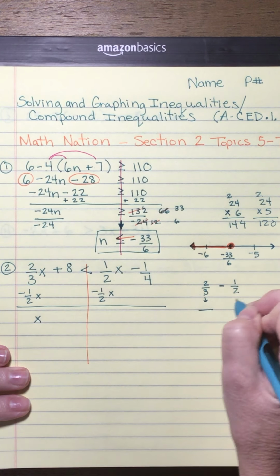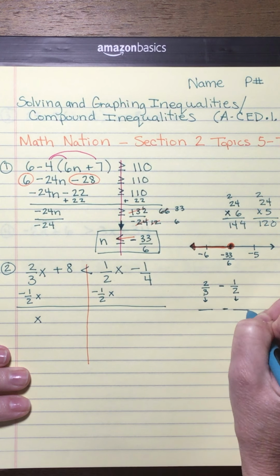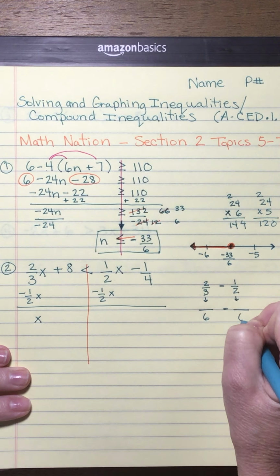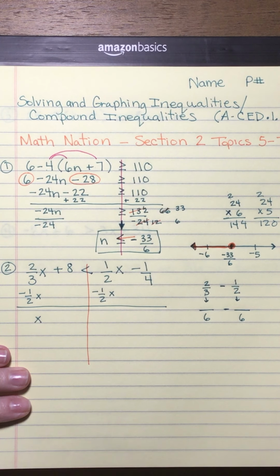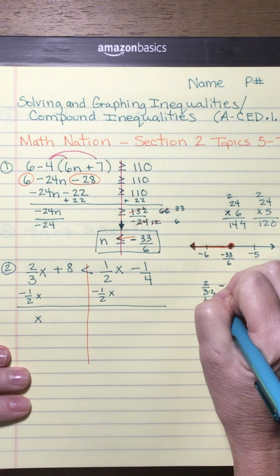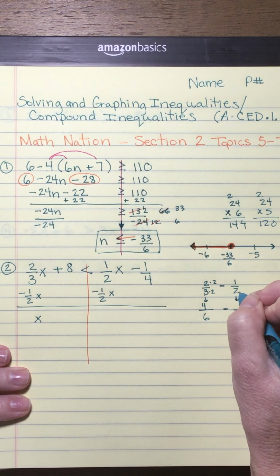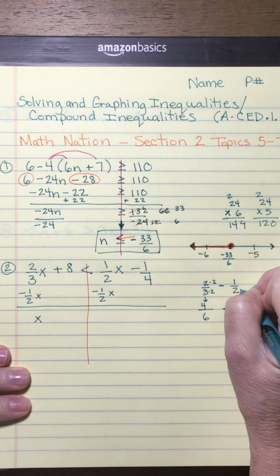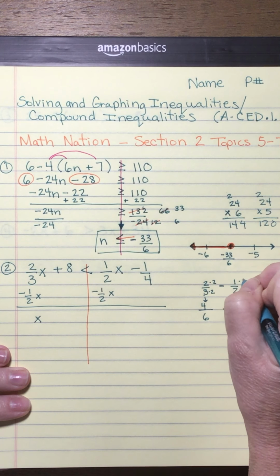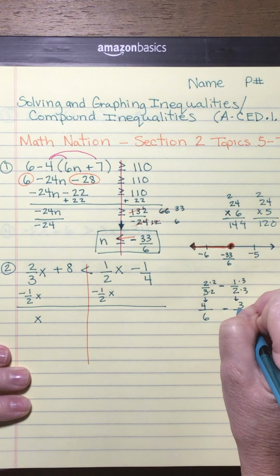So I'm going to change both of those fractions to have the common denominator of 6 because that is the lowest common denominator. So 3 times 2 is 6. What I do to the bottom, I have to do to the top. And again, 2 times 3 is 6. And so I'm going to multiply both by 3 this time, and I have 3.